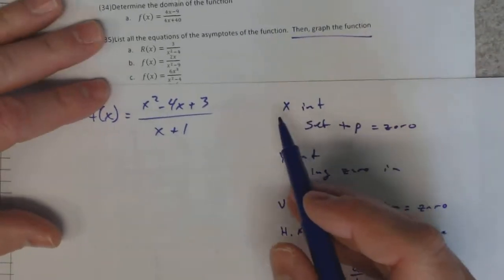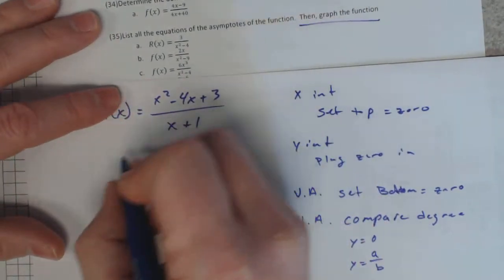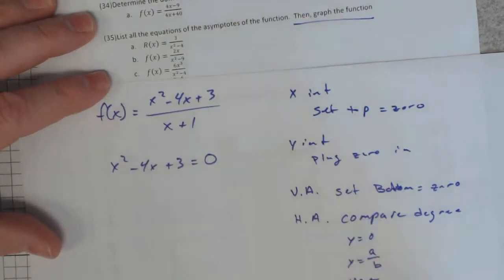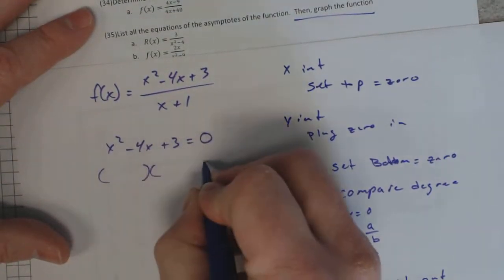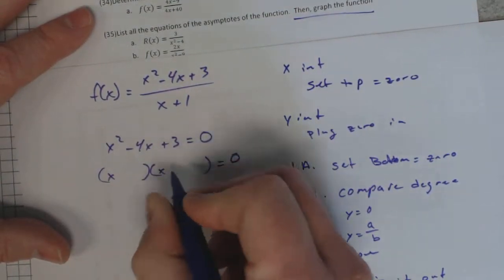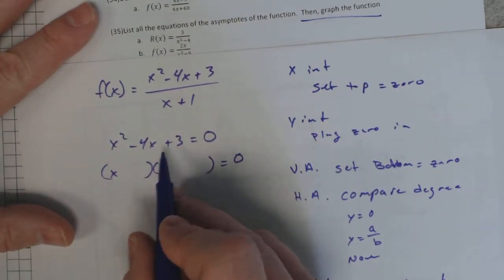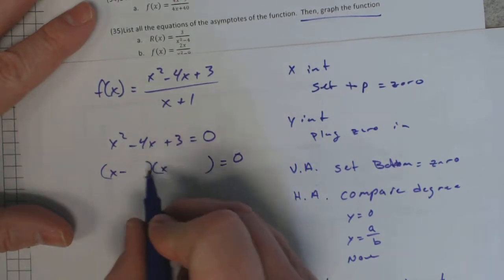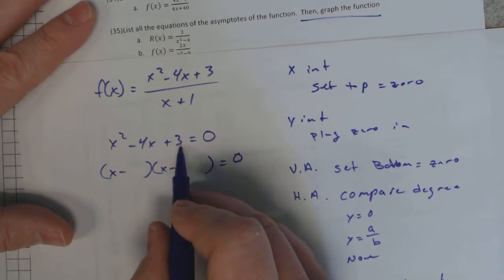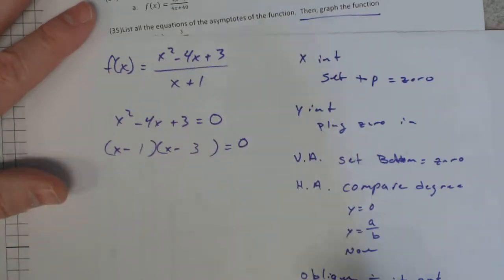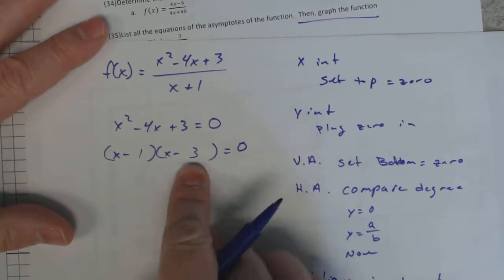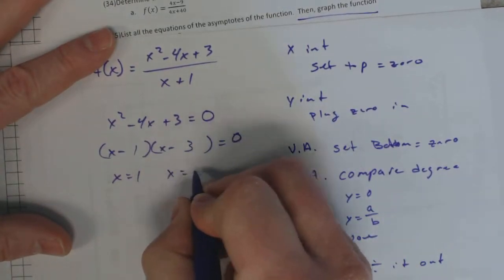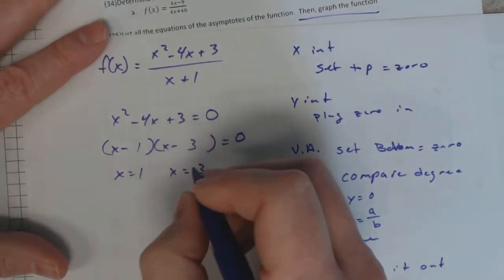So first off, the x-intercepts: we're going to set the top equal to 0. So let's take x squared minus 4x plus 3 equal to 0, and factor it. Since my last number is positive, either they're both positive or they're both negative inside here. This tells me they're both negative. Factors of 3 that would combine to give me -4 would have to be 1 and 3, the only factors of 3 there are. -1 and -3 would combine to give me -4. So x equals 1, and then x equals 3. Those would be my zeros, so those are the x-intercepts.